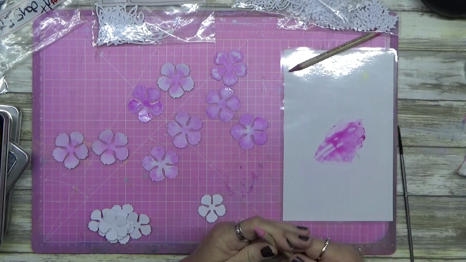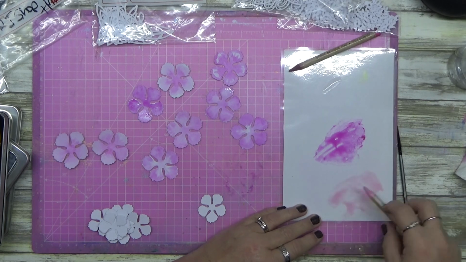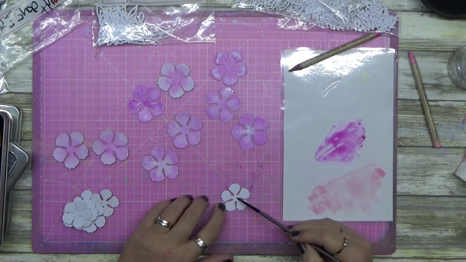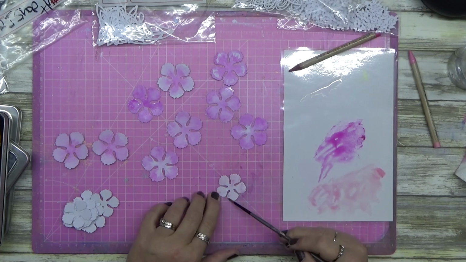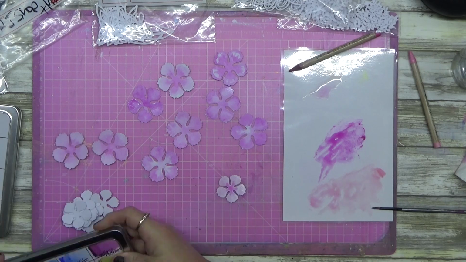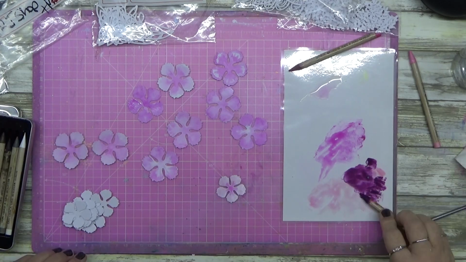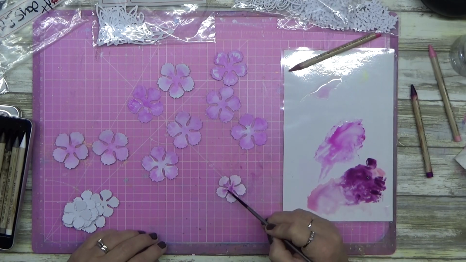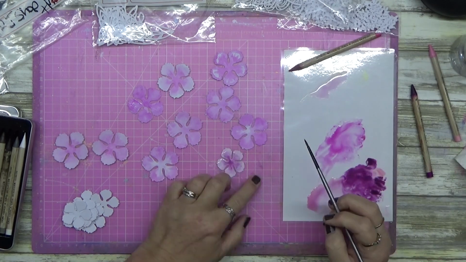So I've die cut the flowers. I'm wetting the flower itself with just clear water. Then I come in with the pigment, and the pigment goes to where the most water is. It just flows, and it gives you a nice even look, like when you look at a hibiscus flower or even a carnation, where it's white in the base and then it comes up and turns into the color.